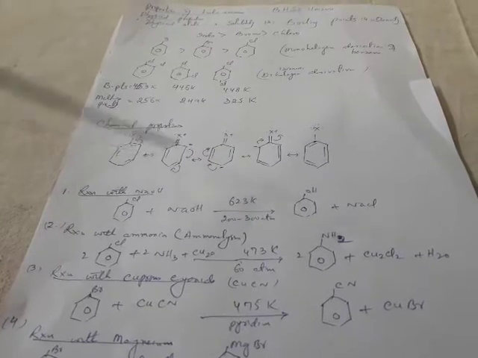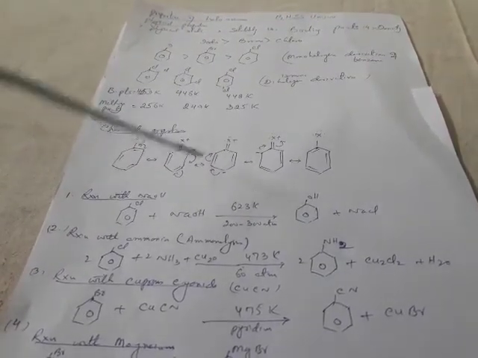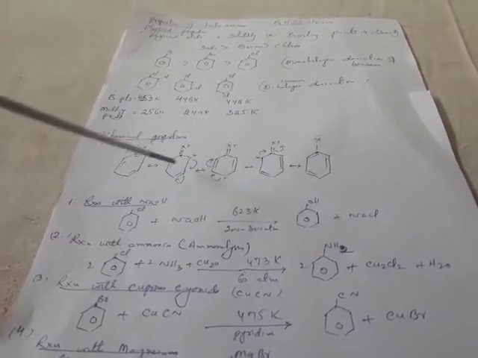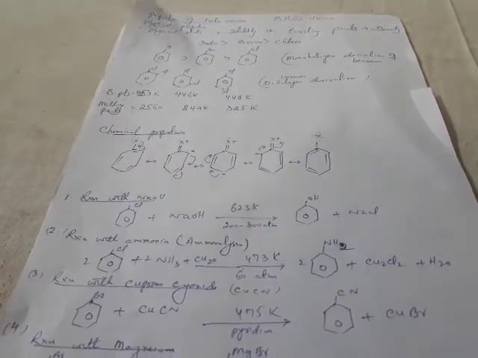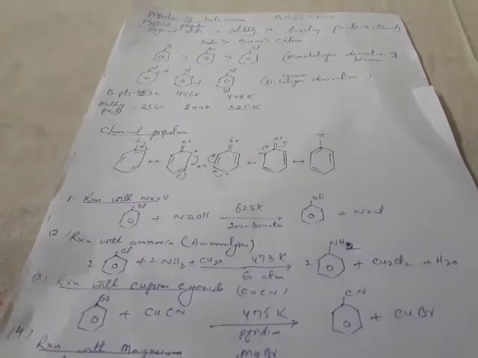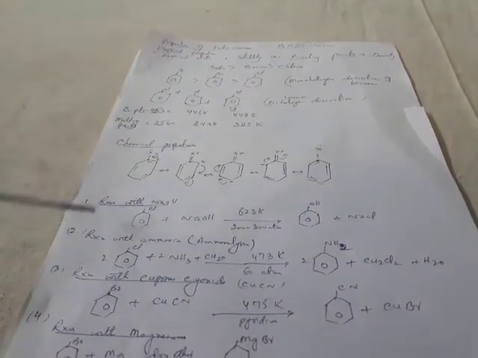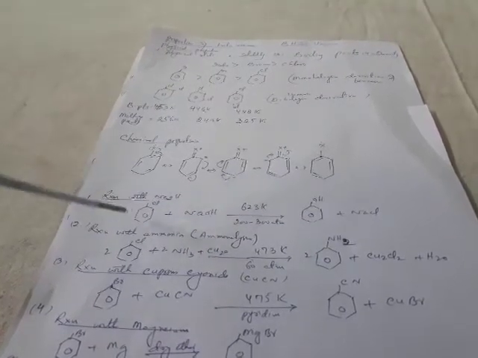Now these aryl halides do not undergo nucleophilic substitution reactions easily. However, they can undergo nucleophilic reactions under special conditions, that means under specific conditions. Some of the nucleophilic reactions in the case of these haloarenes are, first, the reaction with sodium hydroxide.